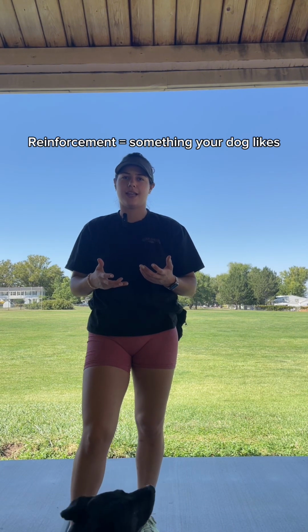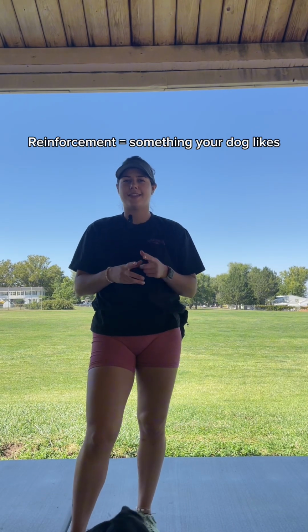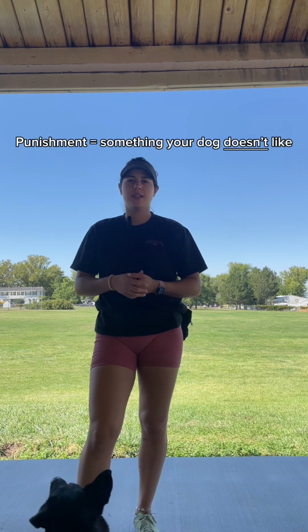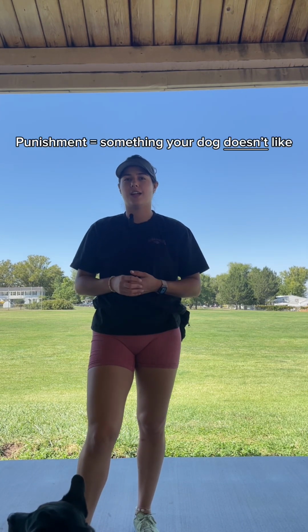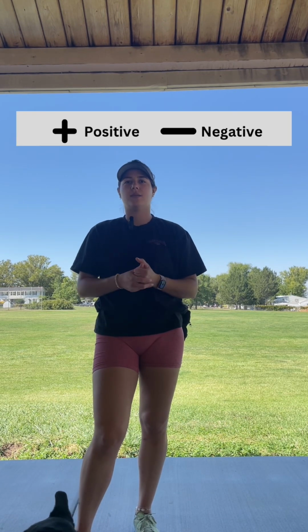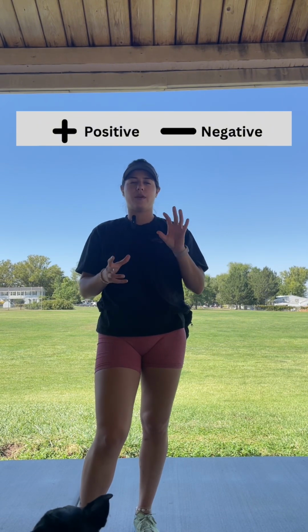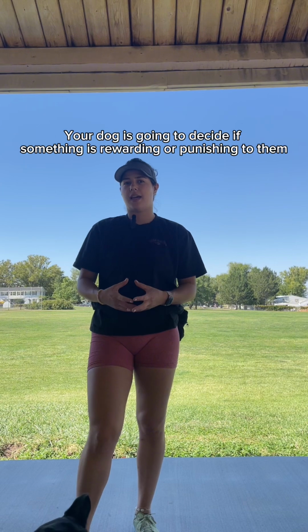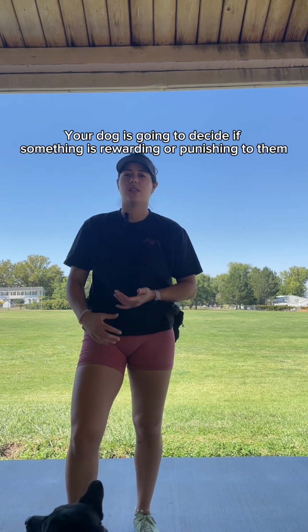Now, I wanted to clear up those terms a little bit so that you don't get confused right off the bat. Reinforcement means something your dog likes, so they're more likely to try and get that to happen again. And punishment is, very simply put, something your dog doesn't like. They're going to work towards that unpleasant thing not happening again. As you can kind of tell, reinforcement and punishment are what dictate whether something is good or bad for our dog. That is something that's very important to keep in mind as well, is that whatever we're doing is catered to your dog specifically. The dog is going to decide if something is reinforcing or punishing to them.